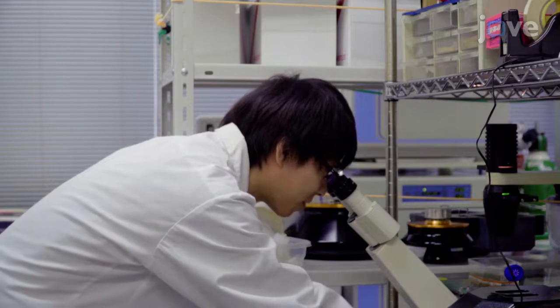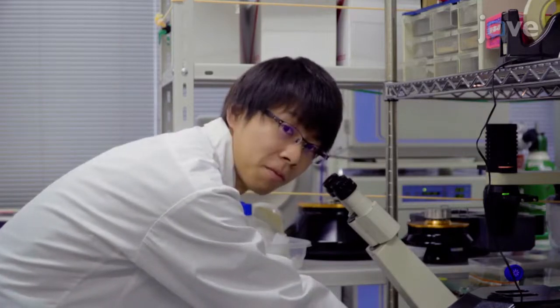Demonstrating the procedure will be Syun-suke Kadoya, a doctoral student from my laboratory.